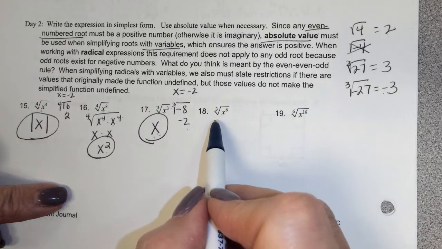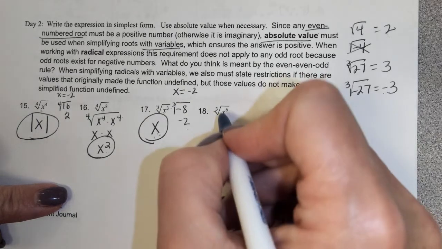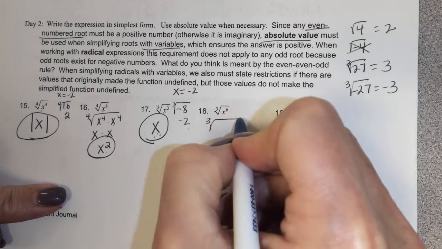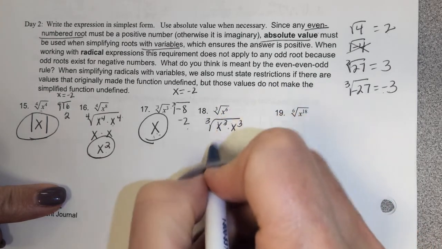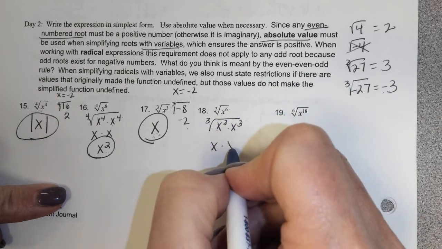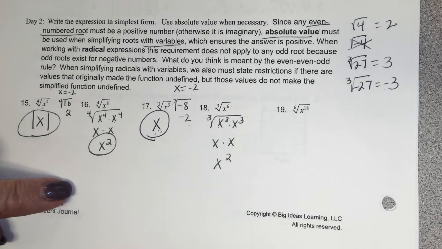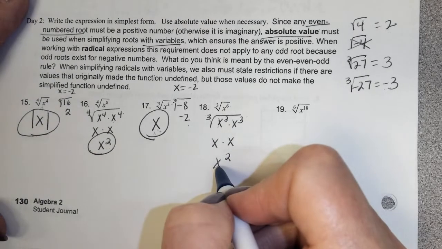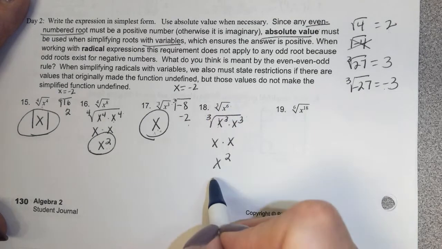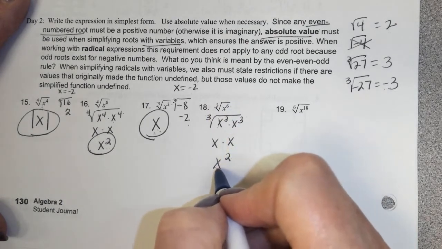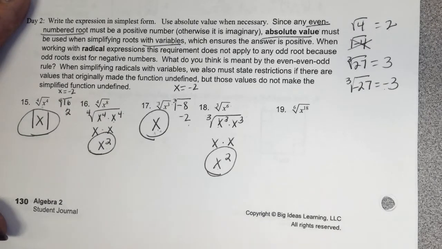Alright, let's look at this one. The cube root of x to the sixth. Alright, so we've got the cube root, this would be x to the third times x to the third. Cube root of x to the third is x. Cube root of x to the third is x. This answer is x squared. Do we need absolute value? No. The reason why is this is a cube root. It's an odd root. I don't need absolute value no matter what. But my answer is x squared. It's even going to be positive again, so it does not matter.